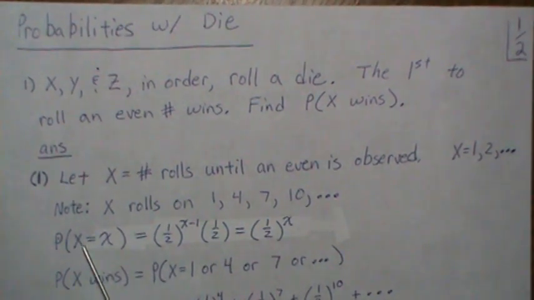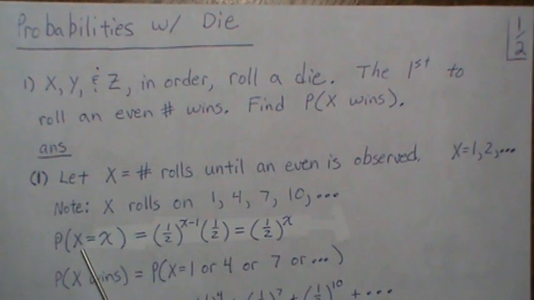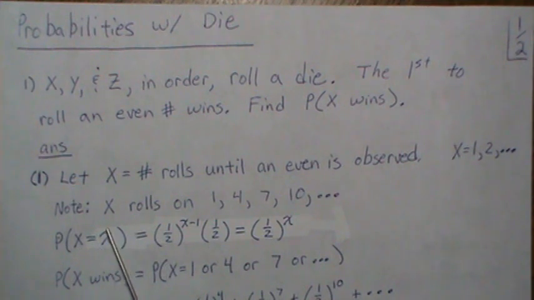Now the probability that random variable X equals little x, say the probability that we roll an even number on the 10th roll, is this. We roll odd numbers, which has a probability of half, 9 times, or x minus 1. And the probability that we roll an even number, or 1/2, is this. But since they're both 1/2, we can combine them into just (1/2)^x.